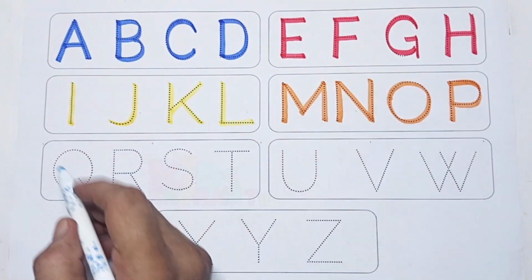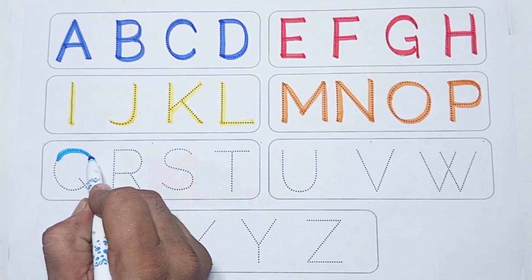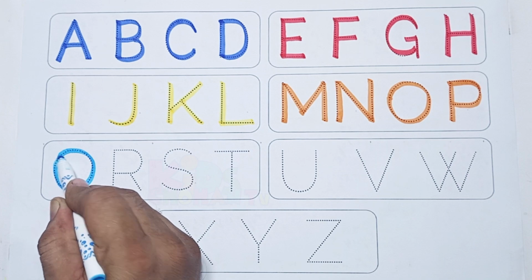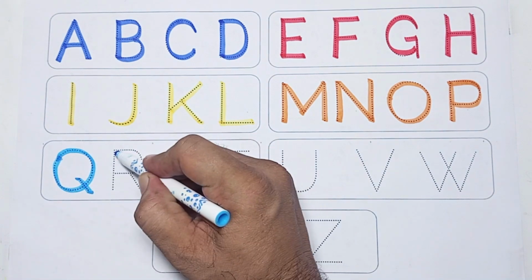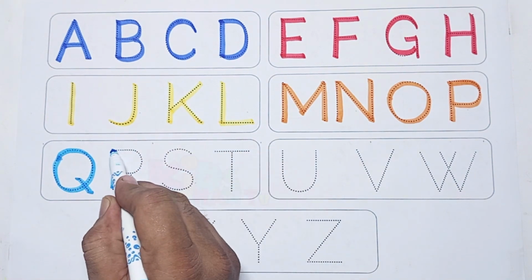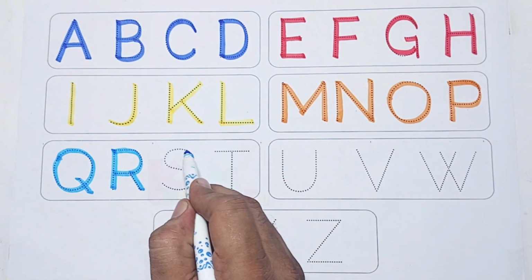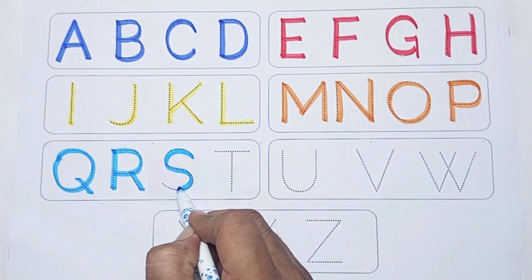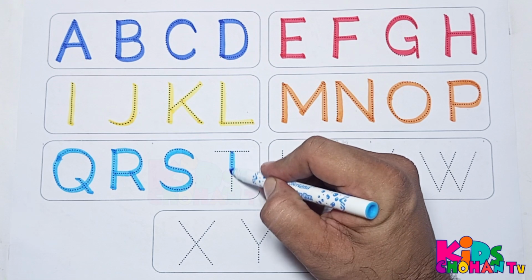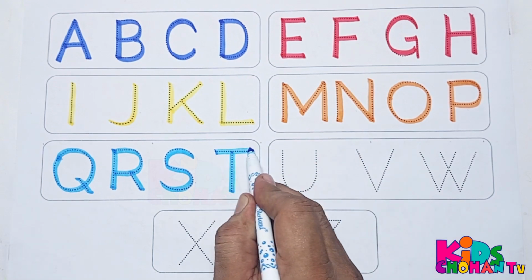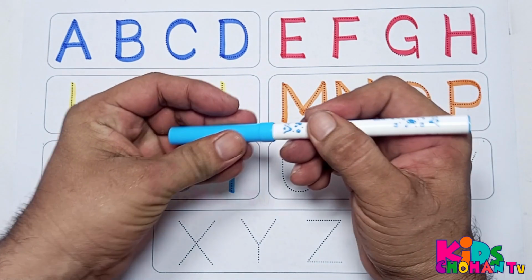Sky blue color. Q. This is letter R. S. S for spider. T. T for tiger.